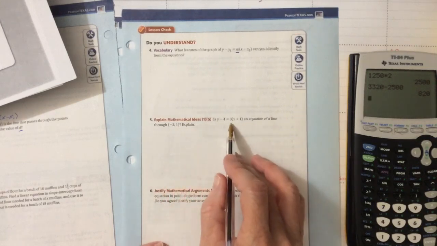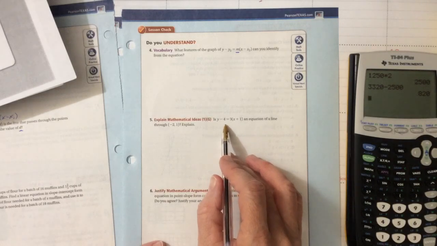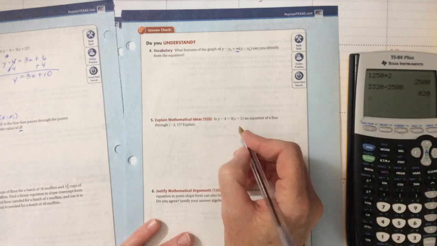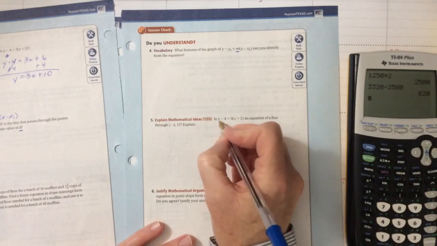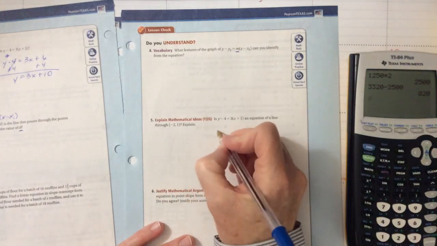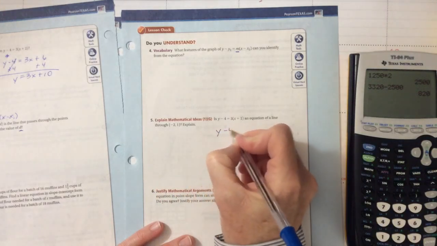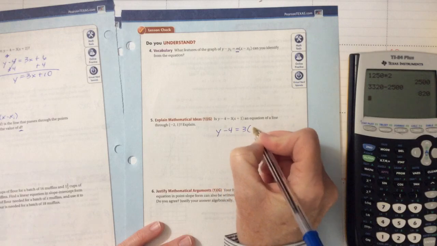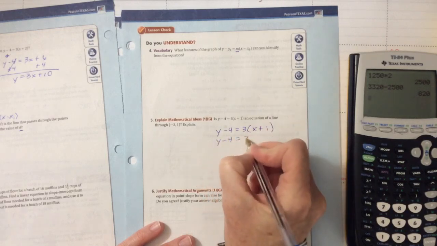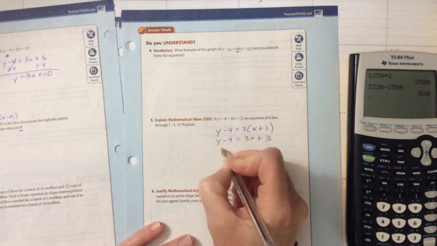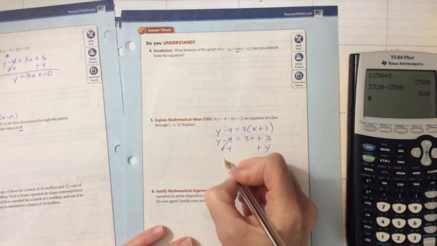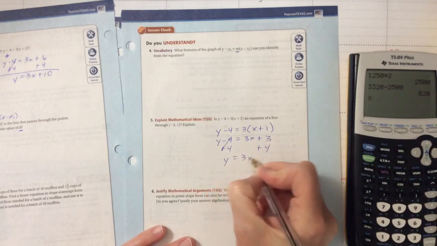They want us to see if this is an equation of a line, and we just solved this one, I think. Nope, we didn't. So let's do this real quick, and let's see if this is a point through that. So y minus 4 equals 3 times x plus 1. So y minus 4 equals 3x plus 3. I'm going to add 4 to both sides to get that off there, and we have y equals 3x plus 7.